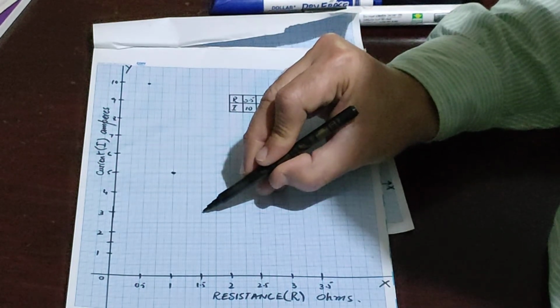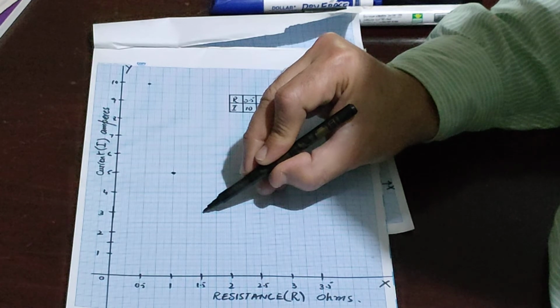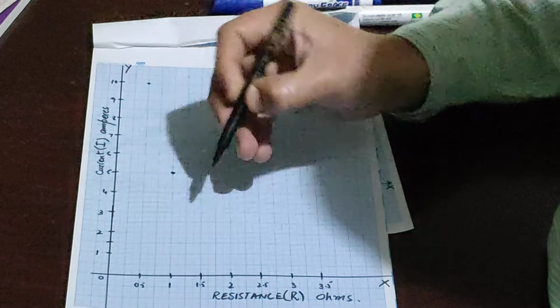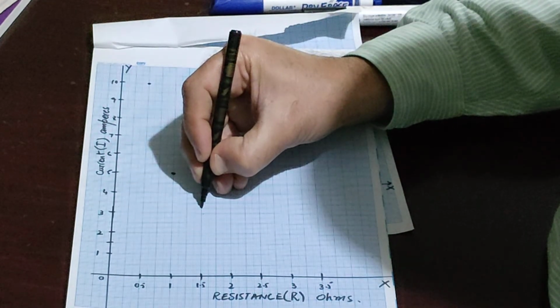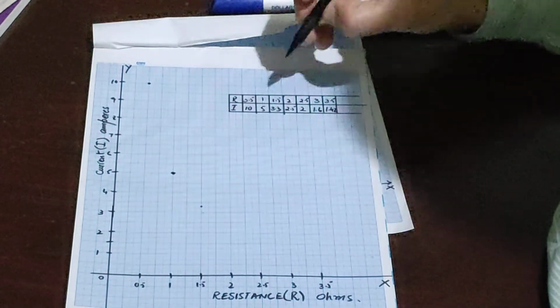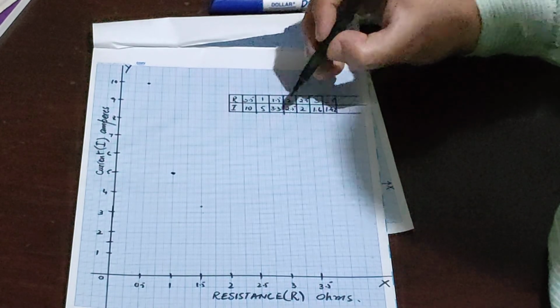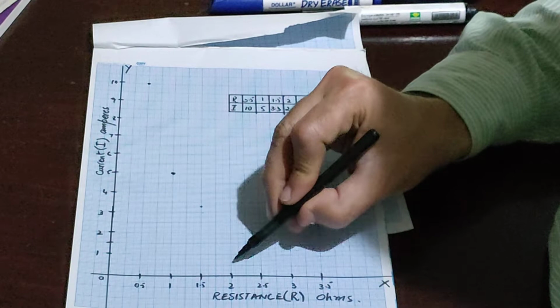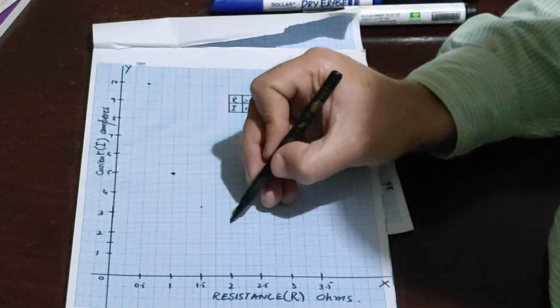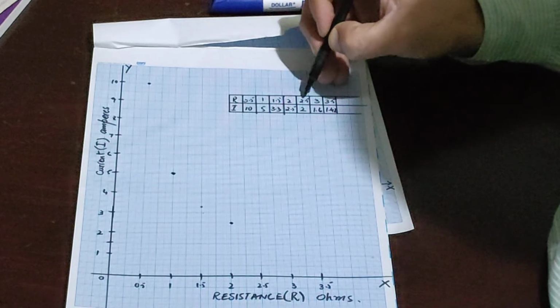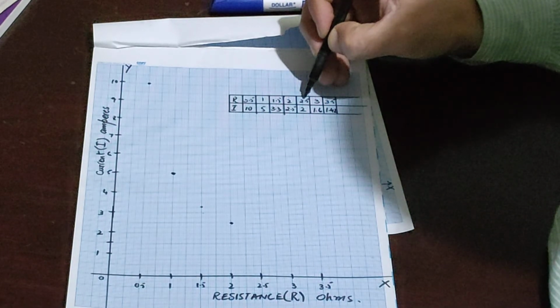When resistance is 2, the current is 2.5. When resistance is 2.5, it is 2.